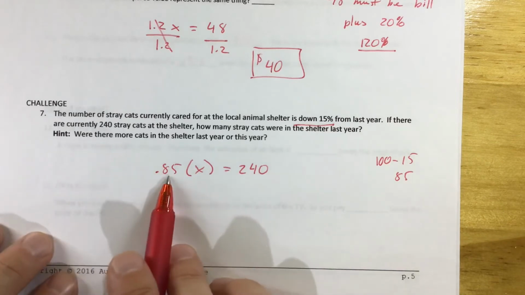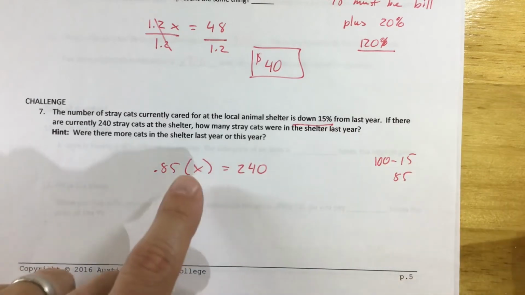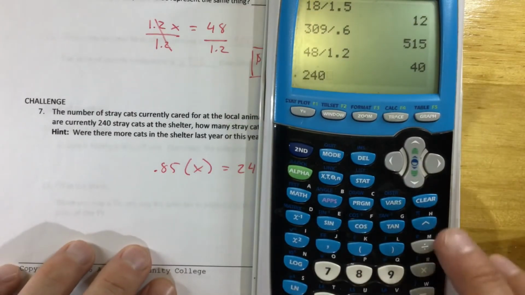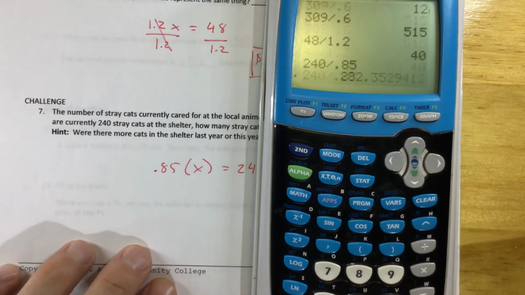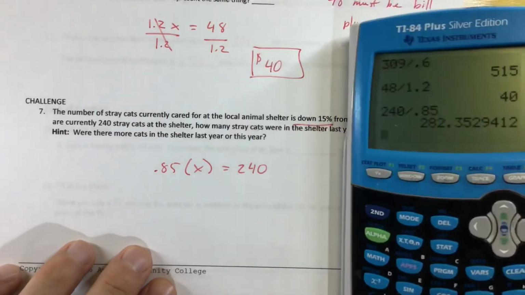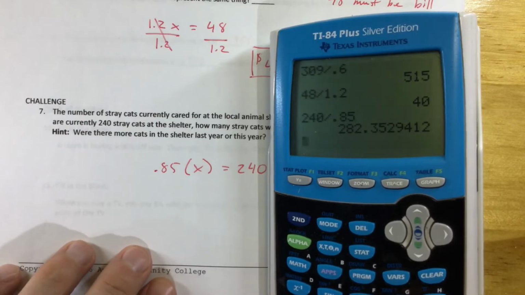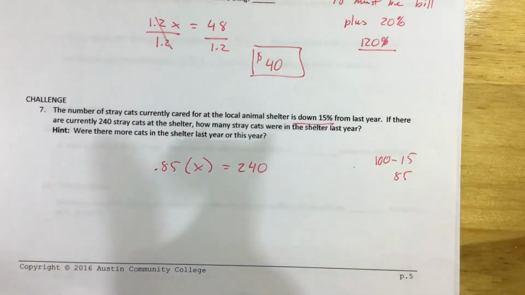You're still seeing the change in the percentages at the beginning. This ends up being a division problem. So we'll go ahead and divide 240 by 0.85, which is not going to turn out to be an exact number here, but I guess we'll go with 282.